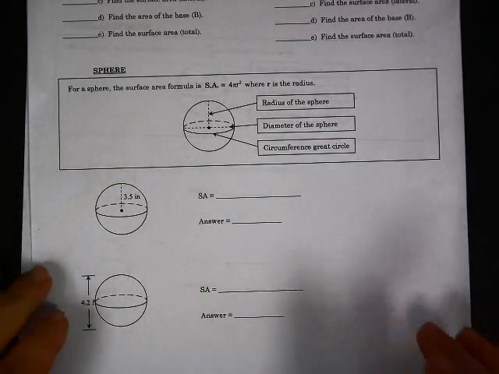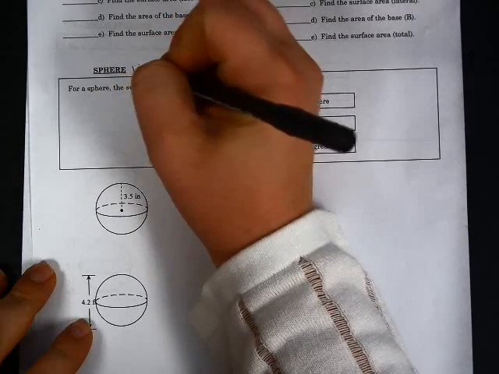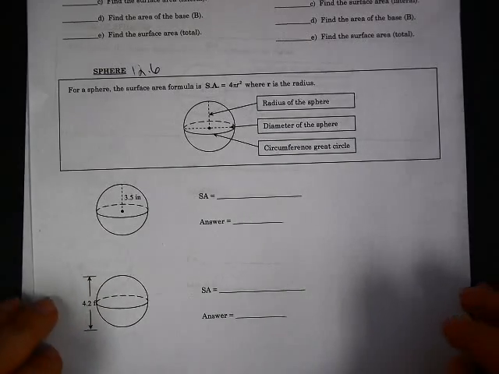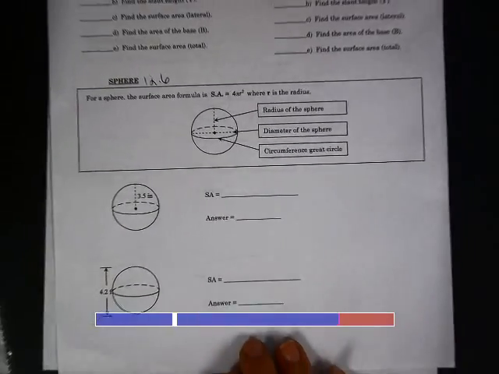Okay, class, today we're going to be talking about chapter 12.6. This is surface area of a sphere and volume of a sphere. Now, I'm going to zoom out a little bit.